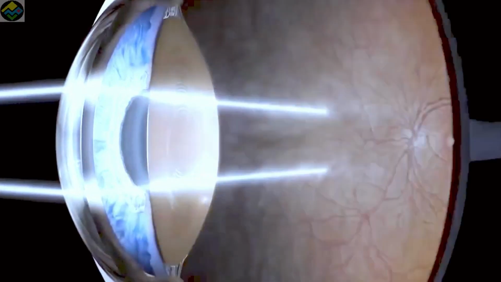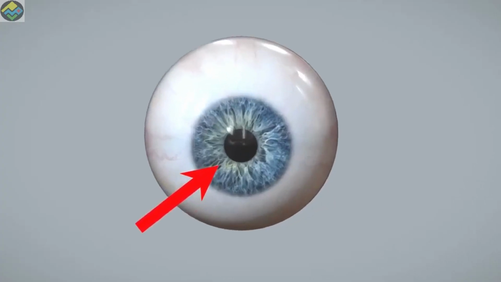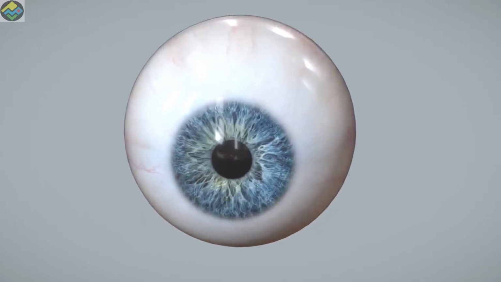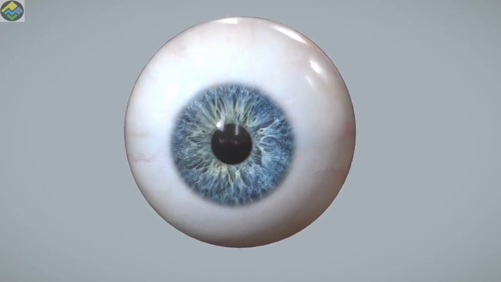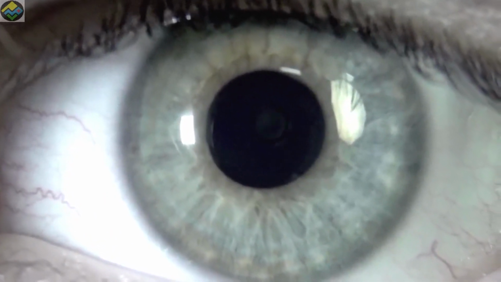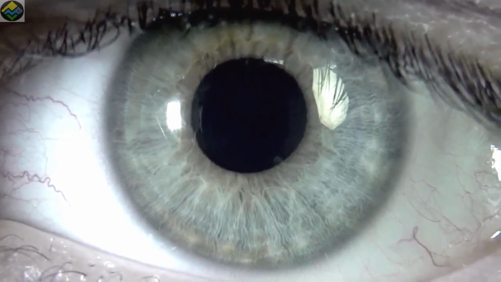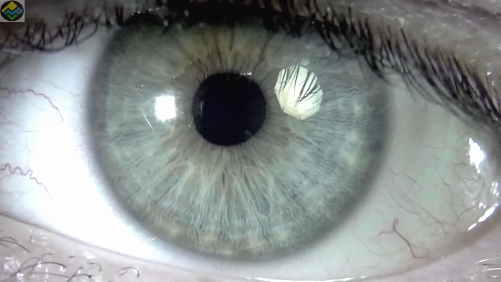After passing through the cornea, light is passed through the pupil. The pupil is present in the middle of the eye. The iris surrounding the pupil controls the amount of light entering into the eye. When the environment is darker, the iris allows more light for entrance. When the surrounding environment is lighter, the iris allows less light for entrance.